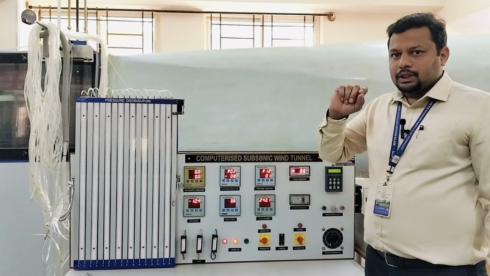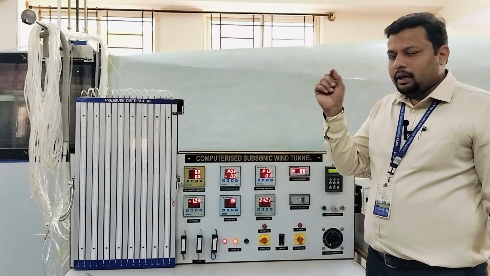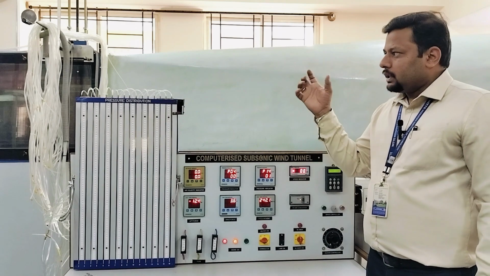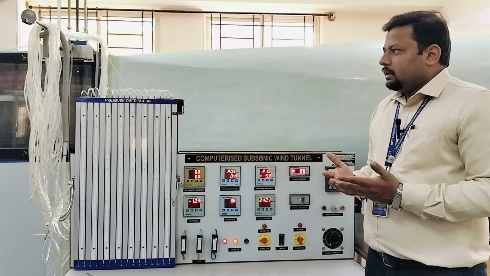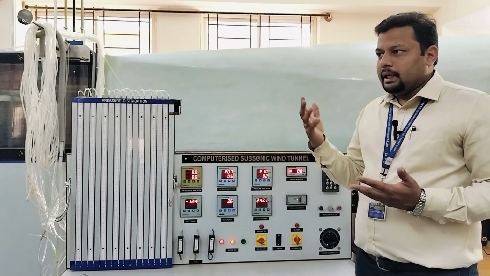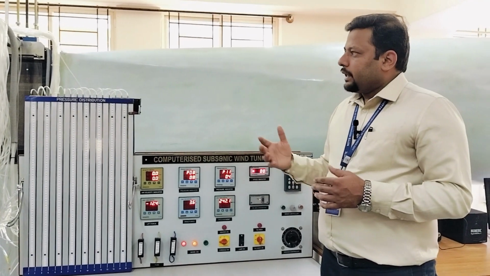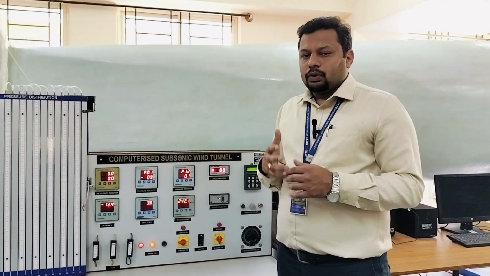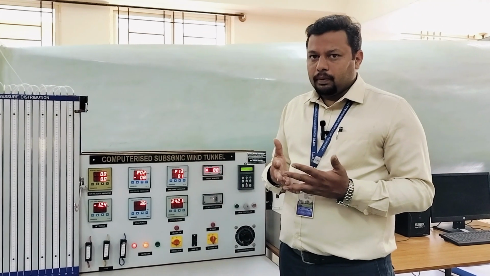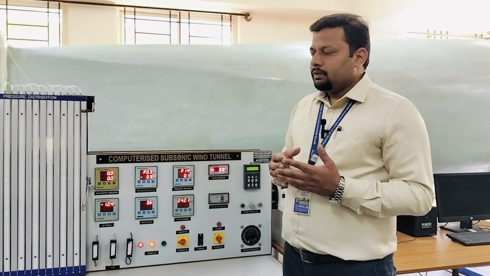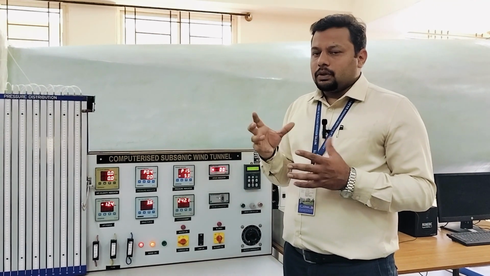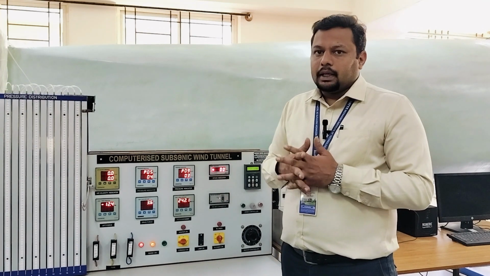If there is a deviation, or if it is not a straight line, then we can assume that there are problems like leakages or turbulence in the flow. So we need to rectify those problems. Once we get the straight line, we can say that the wind tunnel is calibrated.